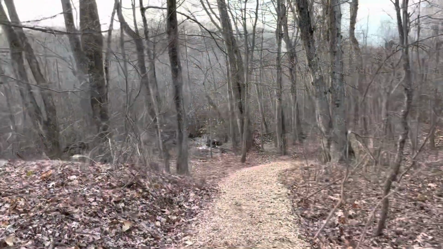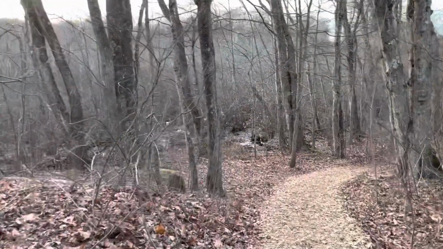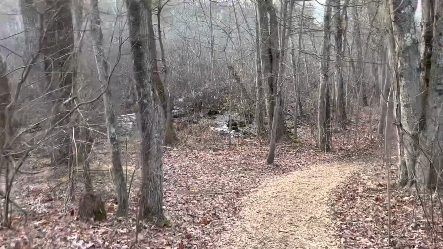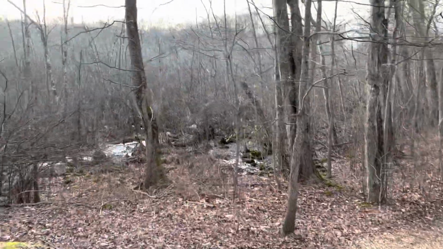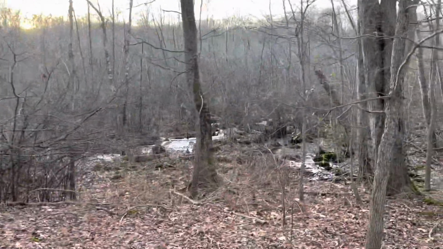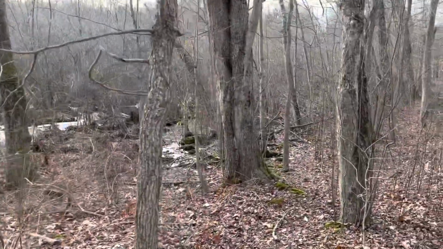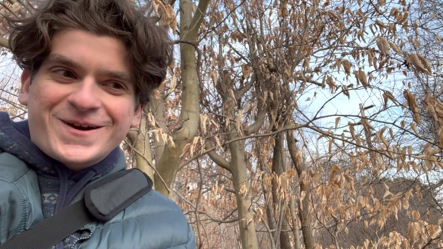Here is kind of what it looks like as I'm walking further into the swamp, and you can see that there is a lot of water and gushiness and moss down there, and it is February 5th, so it looks much different now than it would look in the summer. Here's a cool thing I wanted to show you.